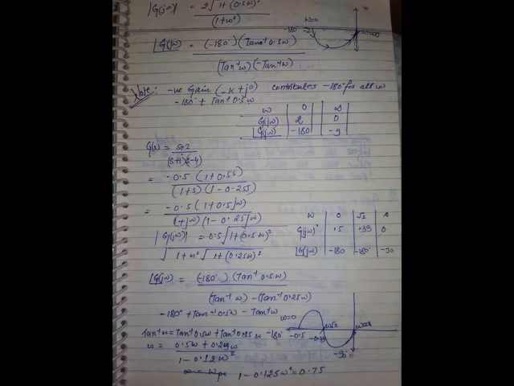But in frequency response plots, when the gain is negative, the angle contribution must always be taken as minus 180 degrees.